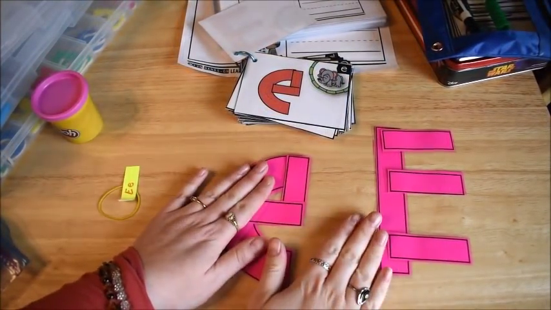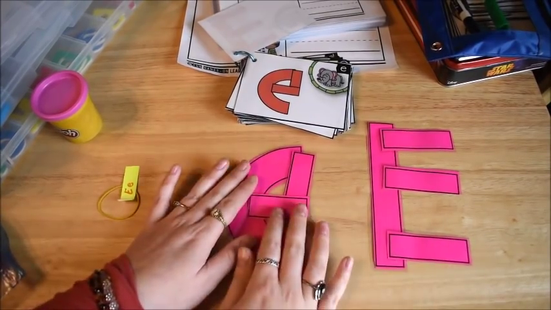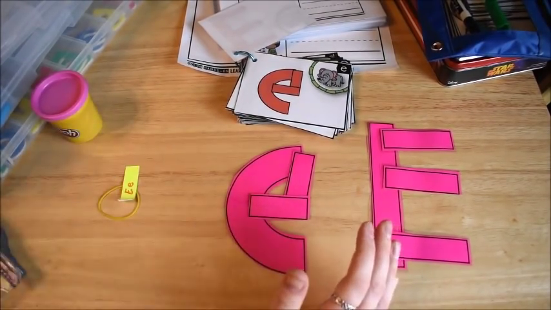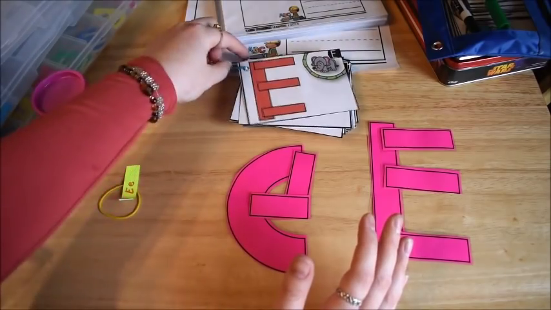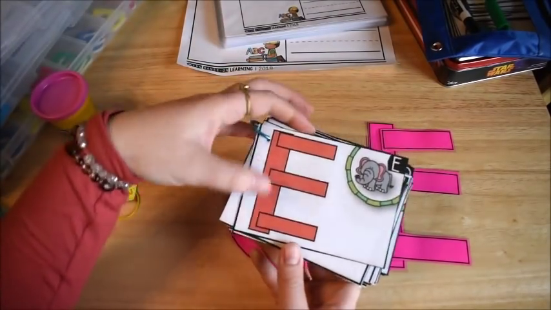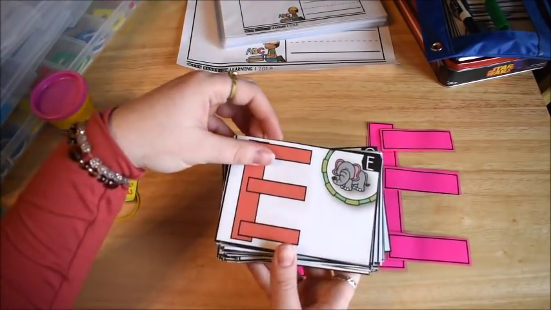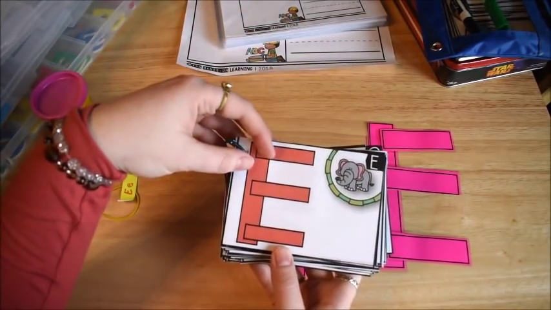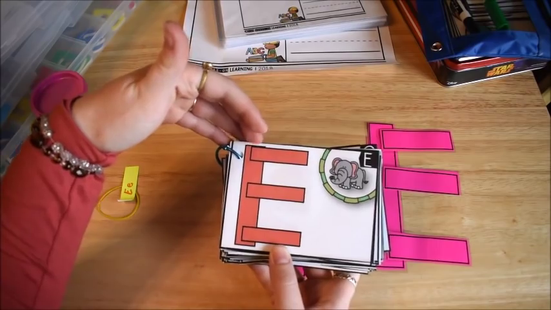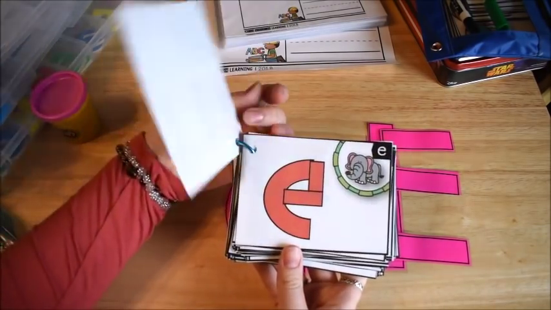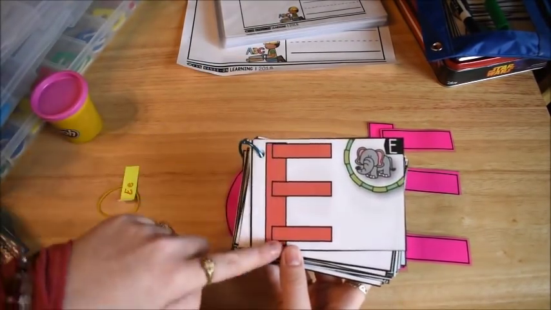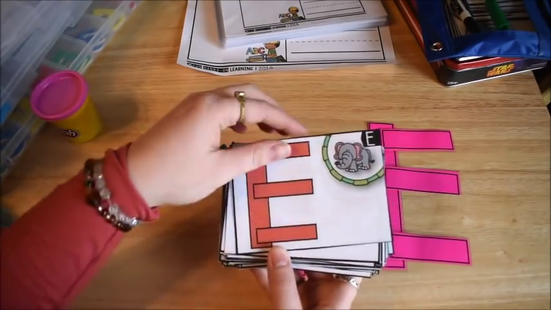So I laminated all of my pieces so that they can be used over and over again, and I won't have a problem with it. I also laminated all of my cards. And so this activity is supposed to not only help kids with learning what the letter looks like, it's also supposed to help them with handwriting and penmanship so that they can see what the strokes would be if they were actually going to write the letter.